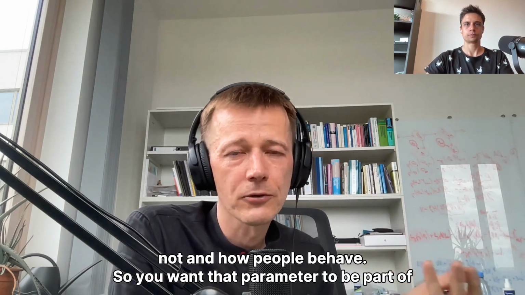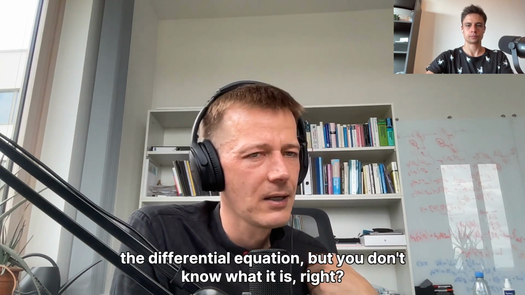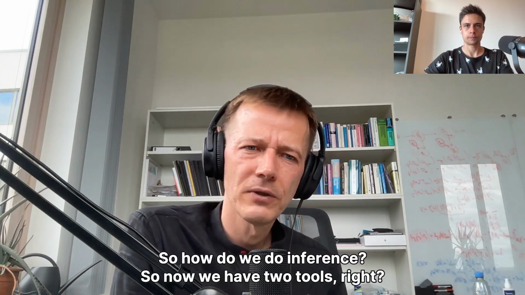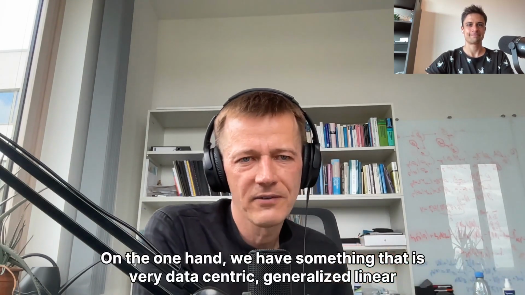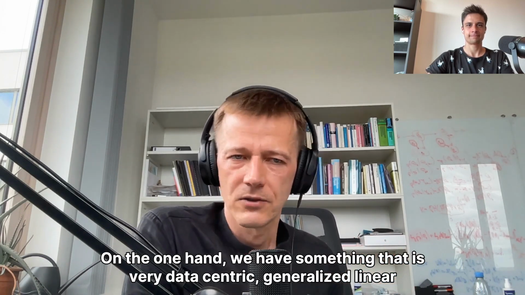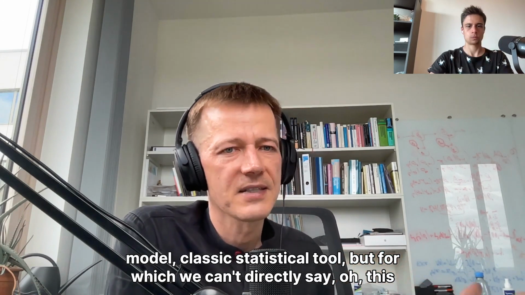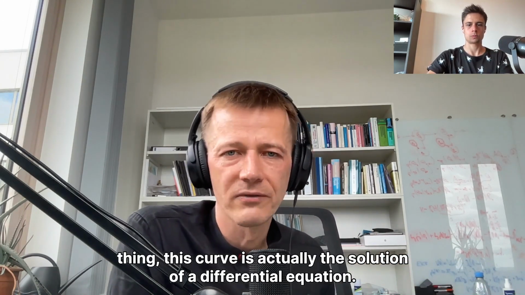So you want that parameter to be part of the differential equation. But you don't know what it is, right? It's a latent quantity. So you'd like to do inference on it. So how do we do inference? So now we have 2 tools, right? On the one hand, we have something that is very data-centric, a generalized linear model, a classic statistical tool, but for which we can't directly say, oh, this curve is actually the solution of a differential equation.